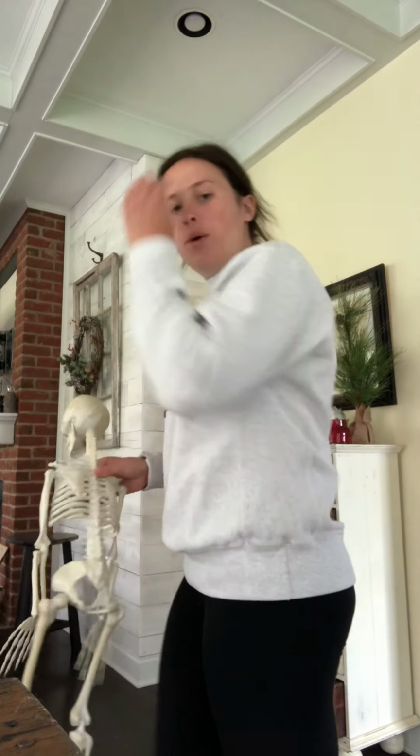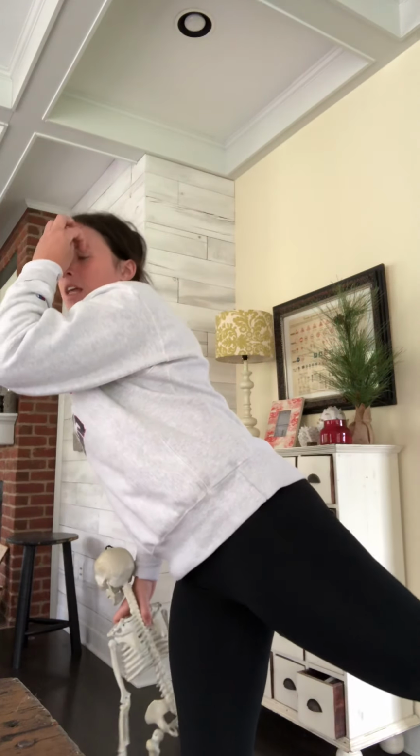So you're going to have abduction, taking it away from your body. Adduction is bringing it towards your body. You can also have internal rotation, where you take it and cross it over your body like this. You can also have extension of this hip joint, such as taking your leg back like this, and flexion, which is just bringing it forward like that. So those are some actions of the hip joint.